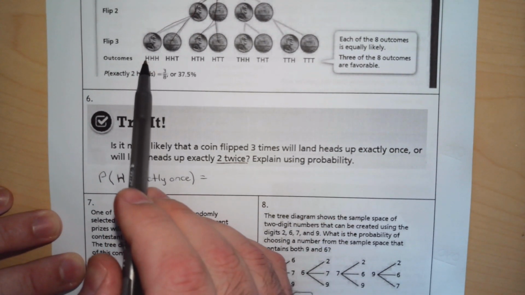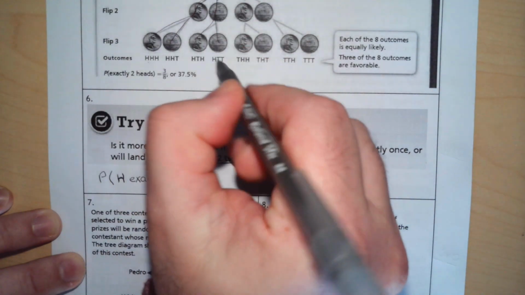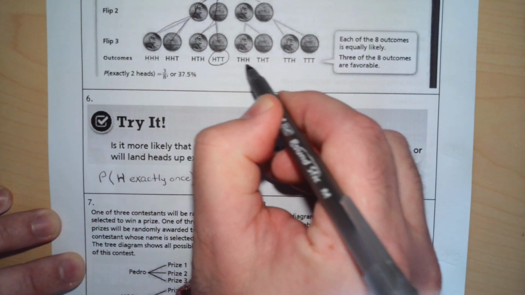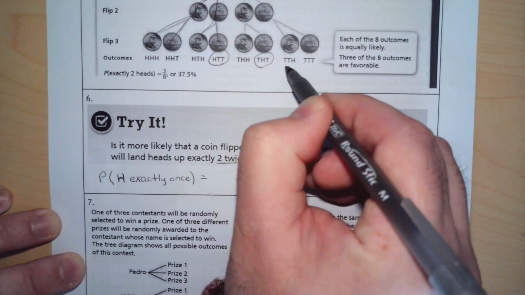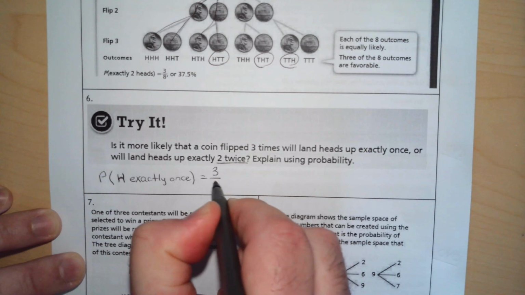So we come back up here looking for all the times where it lands heads up exactly once. So that happens here, here, and here. So that's 3 out of 8.